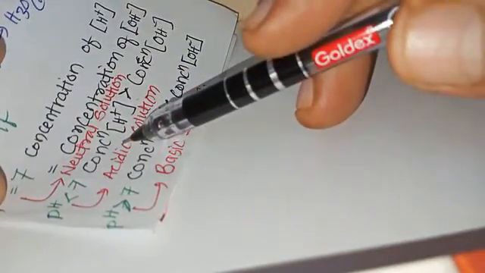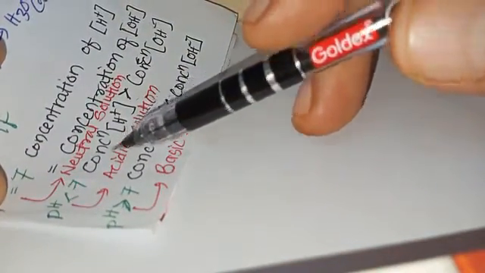If pH is less than 7, I am sorry my dear students, if pH is less than 7, then the concentration of H plus is greater than the concentration of OH minus ions. That means the solution is acidic in nature. But if pH is greater than 7, then the concentration of H plus is less than the concentration of OH minus ions, and thus the solution is basic.